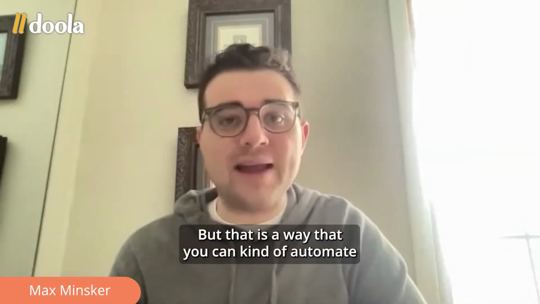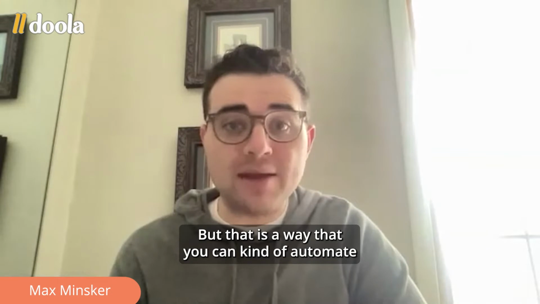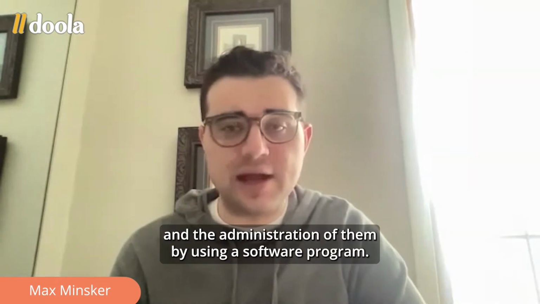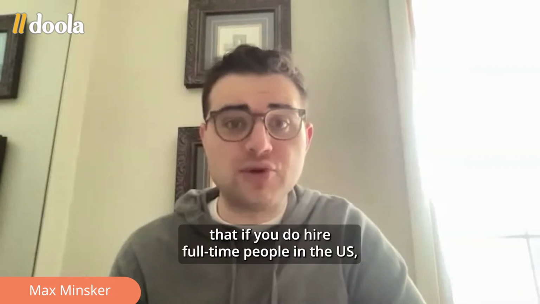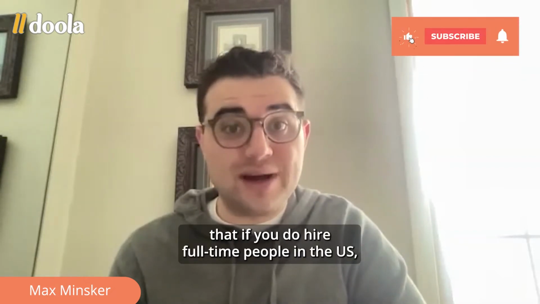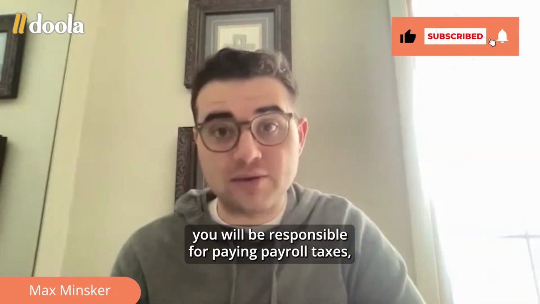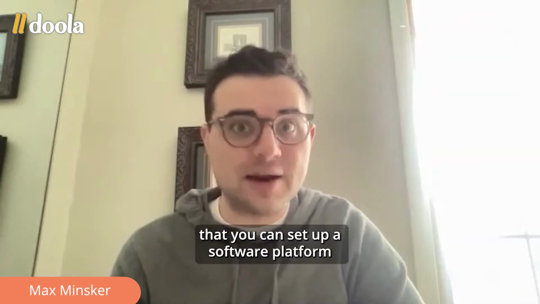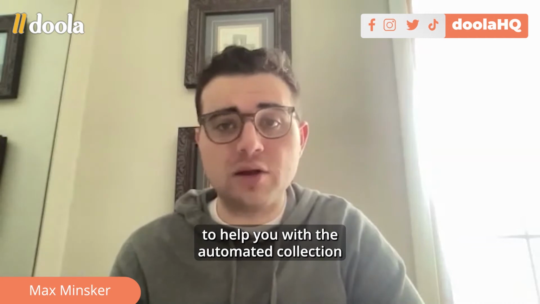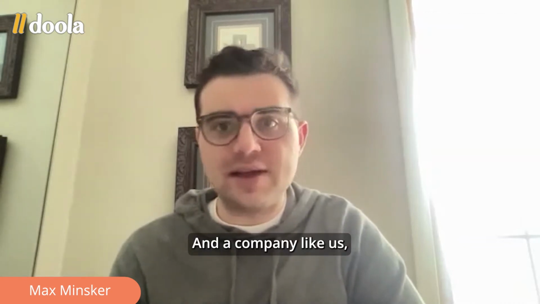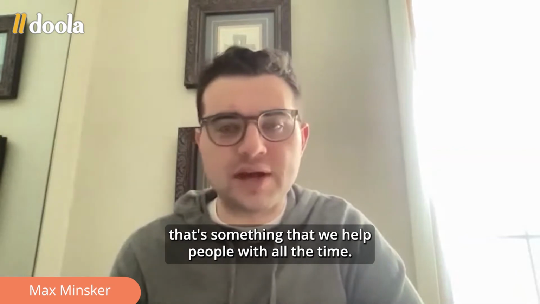But that is a way that you can automate the collection of payroll taxes and the administration of them by using a software program. But just know that if you do hire full-time people in the US, you will be responsible for paying payroll taxes, and you can set up a software platform to help you with the automated collection and payment of them. And a company like us, that's something that we help people with all the time.